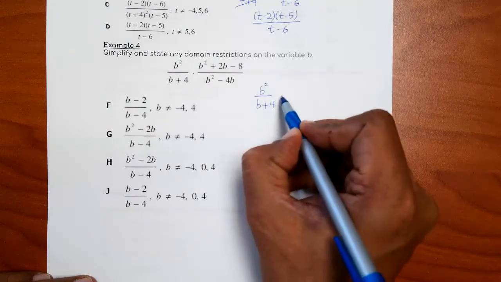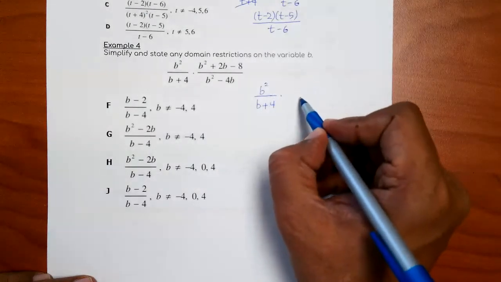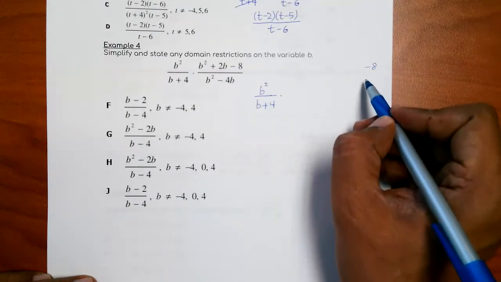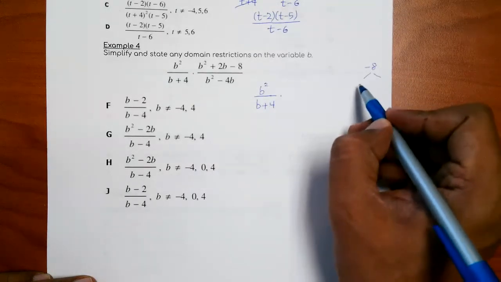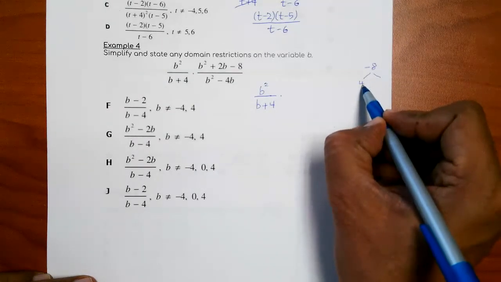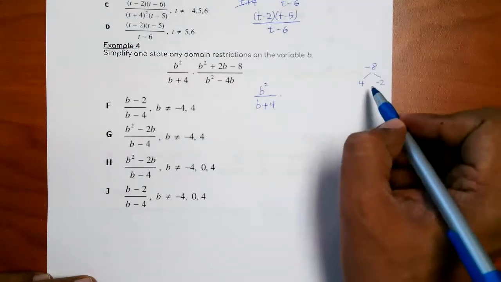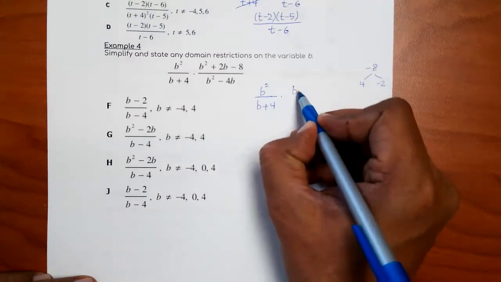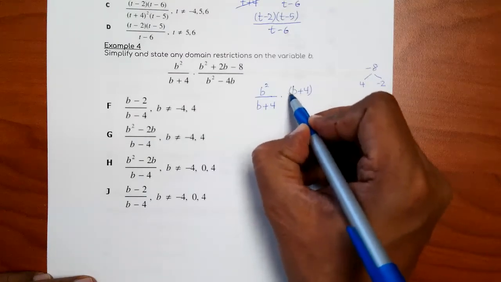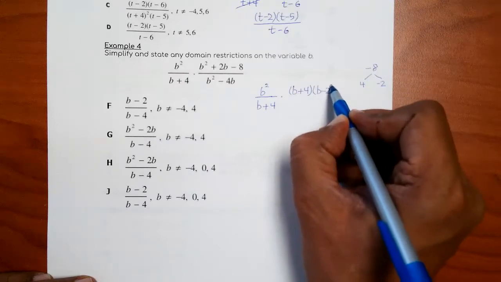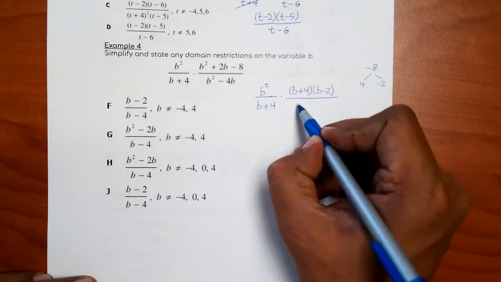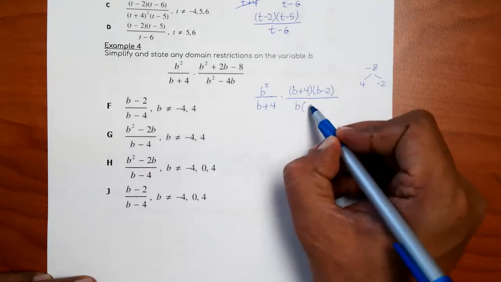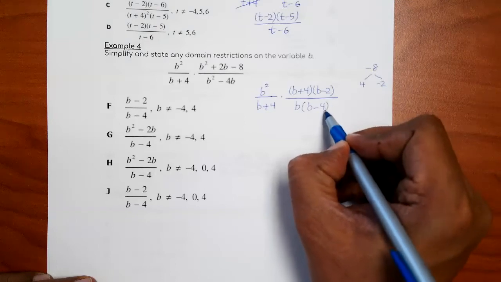B squared upon b plus 4, nothing changes. B squared plus 2b minus 8, we need to find two factors for negative 8 that would give us plus 2. So if we have 4 and negative 2, that is negative 8 and then plus 2. So this will change to b plus 4 times b minus 2, and then here you can take b as a common factor, so b comes out and b minus 4 is outside.